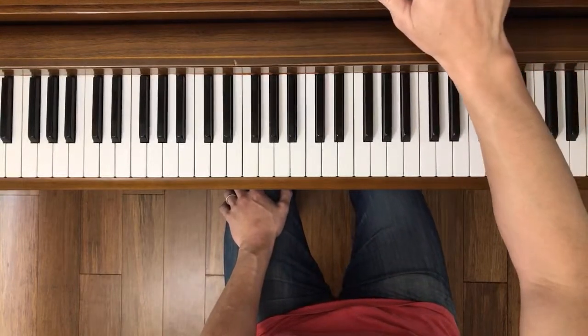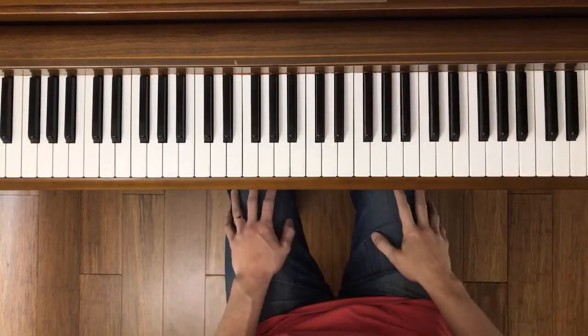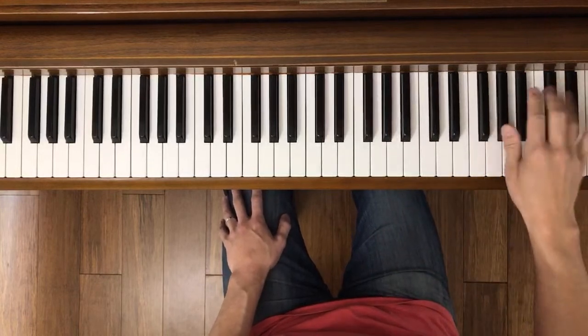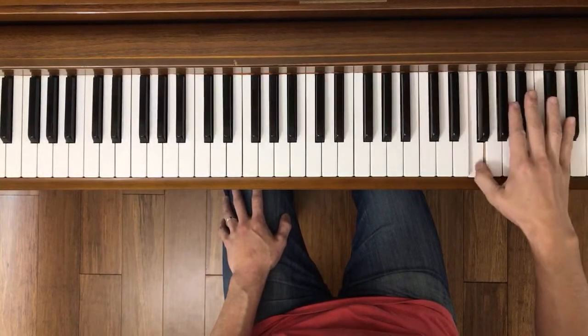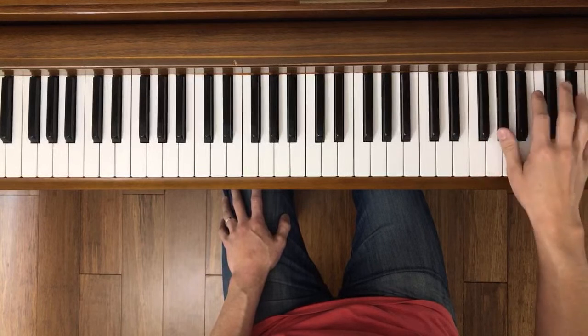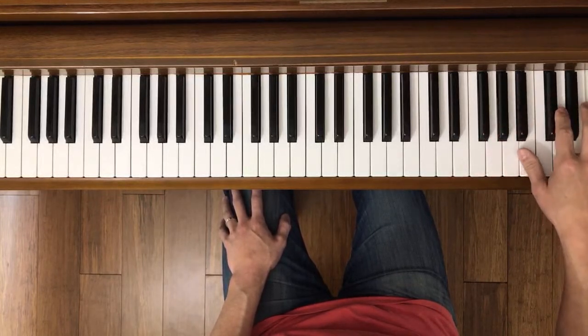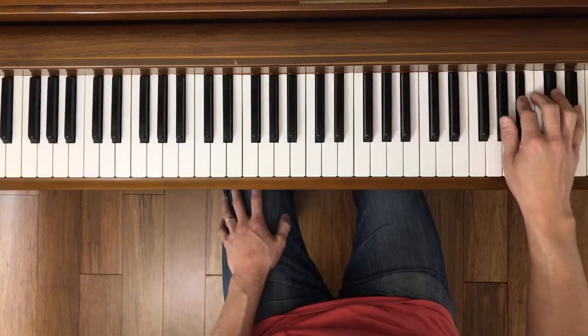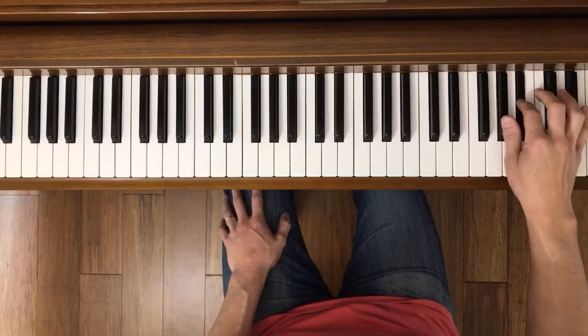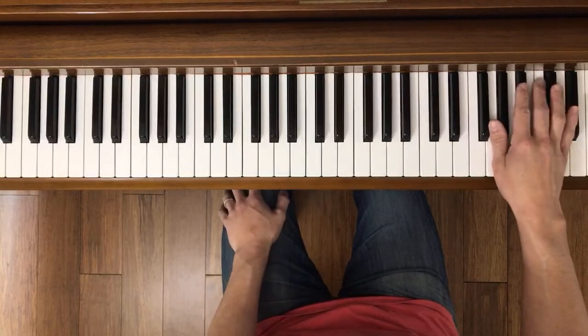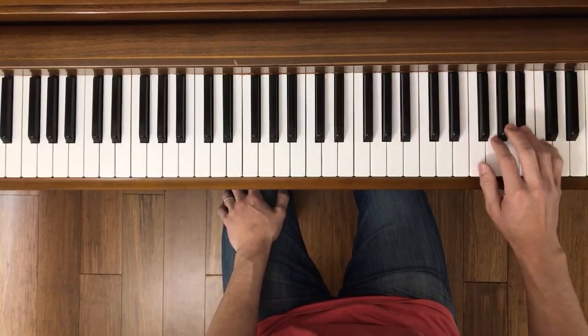I'm just gonna do hand separate here because I'm having a hard time reading this notation. All right, and your right hand. All right, so that last part, okay? All right, just the right hand. Let's try that together. They came after me.